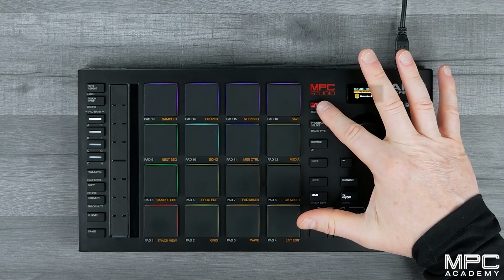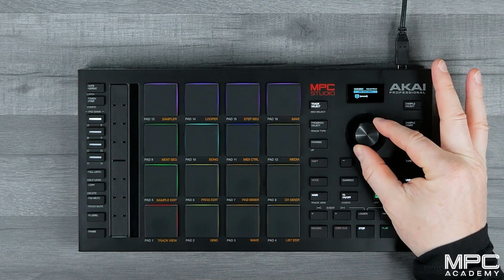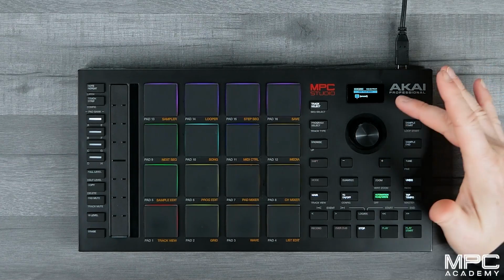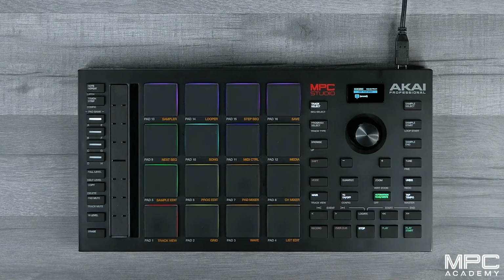and then we need to select an empty track to start recording our idea. So press track select, and we can now see all of the different tracks that are available. So we're going to start on track 1, but we also need to tell MPC what type of track this is going to be.